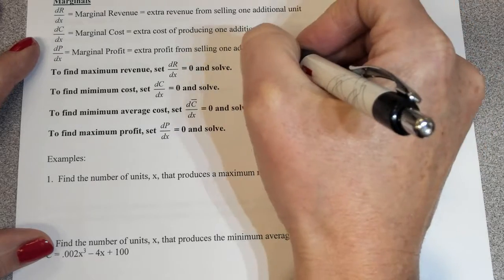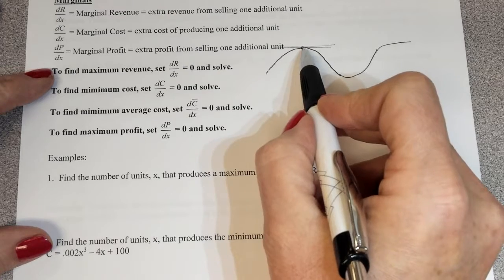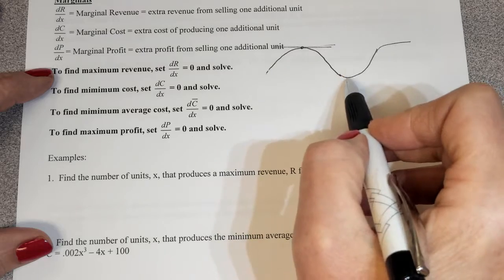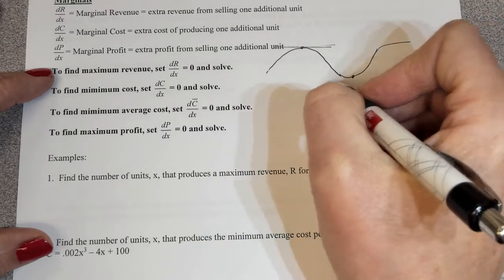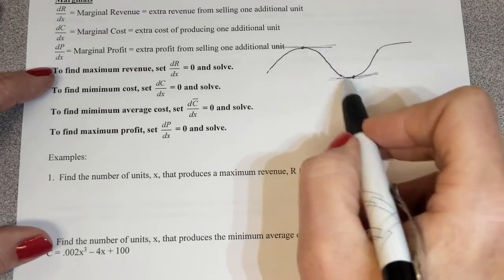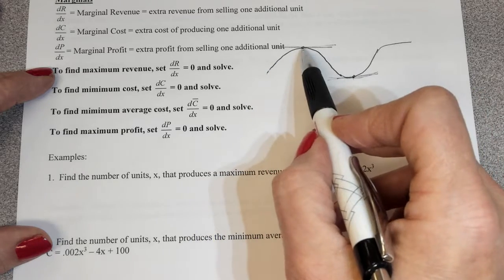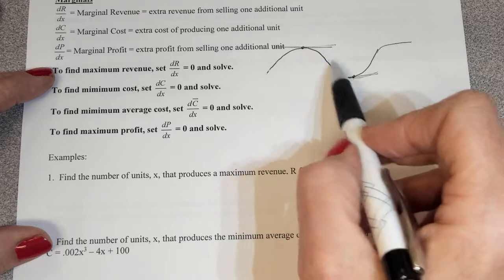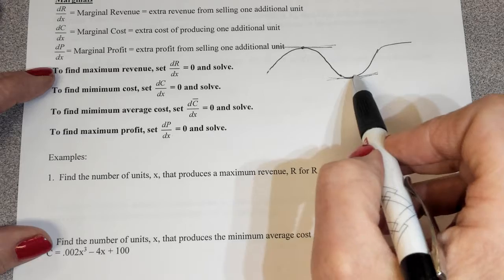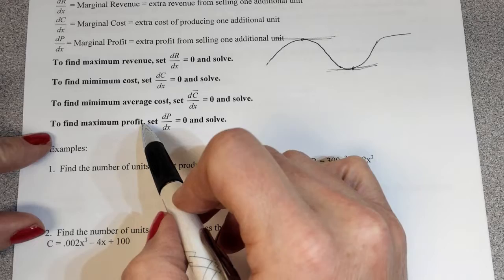So right here, where that high point is, can you see how the slope or the rate of change is 0? The problem is that it also happens down here. That rate of change right there is also 0. So we have to be careful with this. We talked about in sections 3.1 and 3.2 that when that slope changes from positive to negative, we have a maximum. And when that slope changes from negative to positive, we have a minimum. So that's something we have to look out for on maximum revenue and maximum profit.